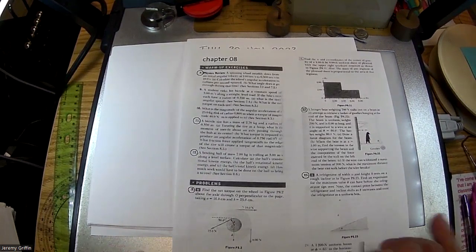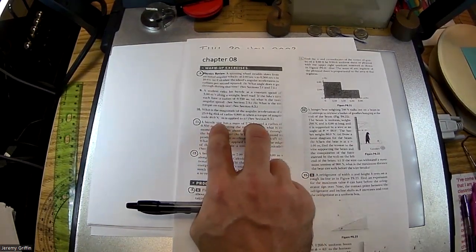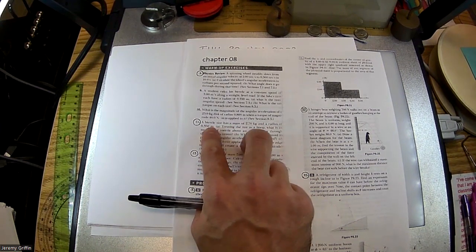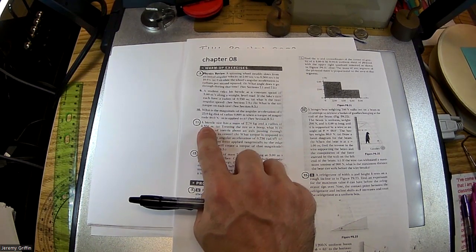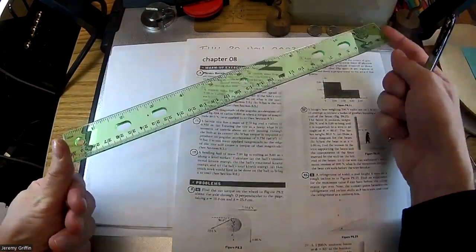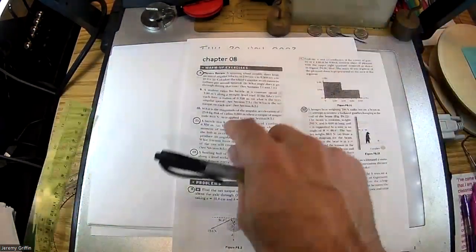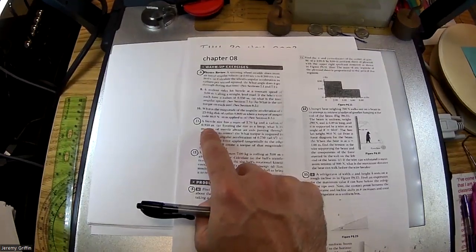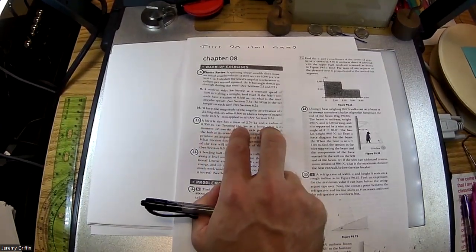Number 11, a bicycle tire has mass 2.7 kilograms and radius 0.35 meters. Guys, 0.35 meters. How many centimeters is that? 35. That's a little bit longer than a ruler, right? A ruler is about 30 centimeters. Okay, 35 centimeters. Yeah, that looks about right for a bike tire. I can believe that. Treating the tire as a hoop.